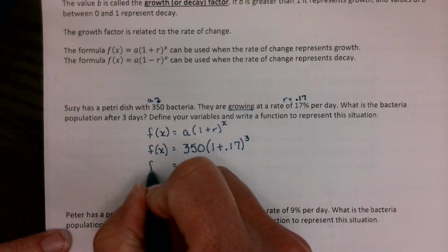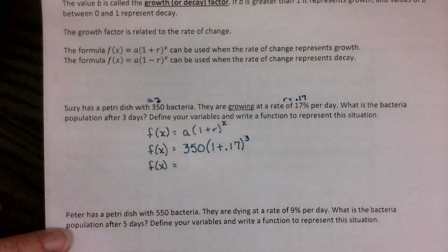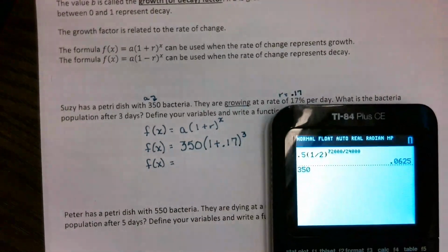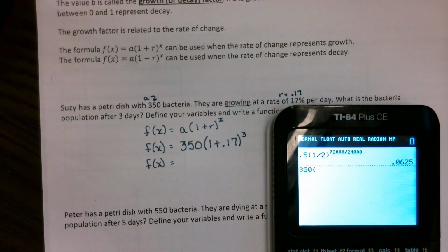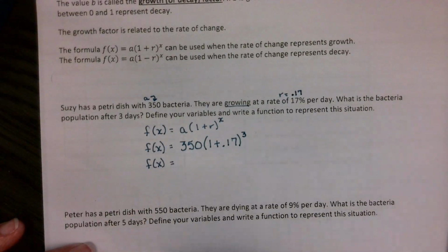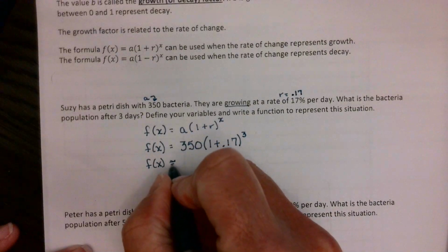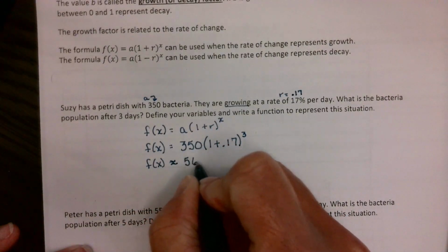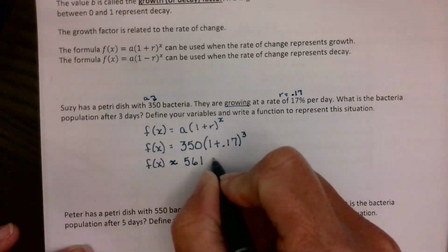All right, so again, we're going to use our calculator. 350 times 1 plus 0.17 raised to the 3rd power. Make sure I typed it in correctly. And we're going to have about 561. It doesn't say what to round it to. I'm just telling you, let's do it to the nearest bacteria. Pay attention to your instructions. Right now, I'm your instructions.